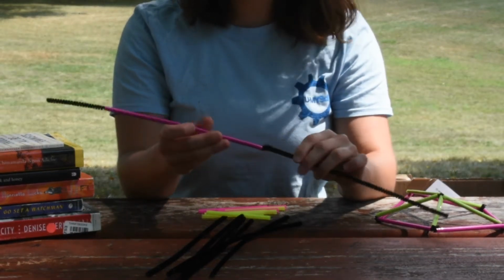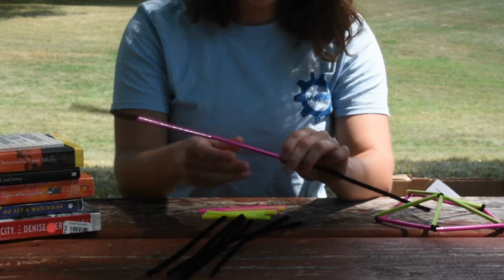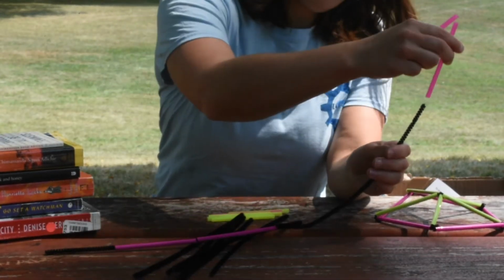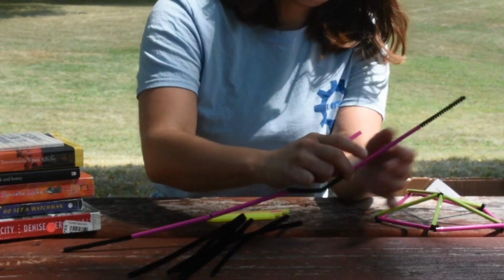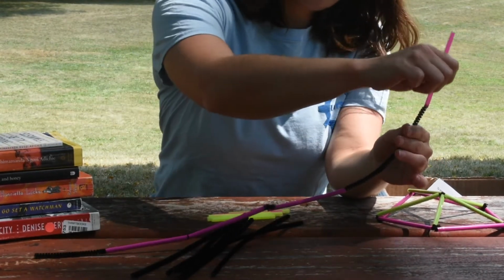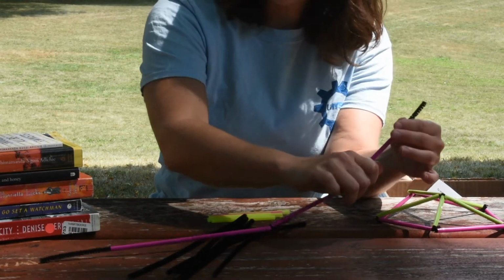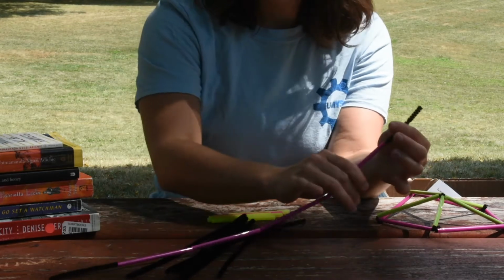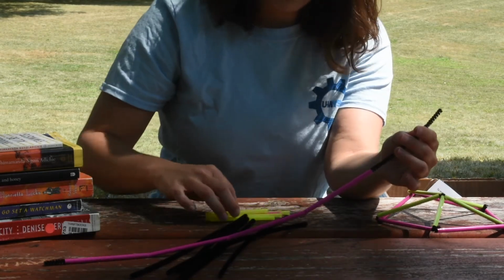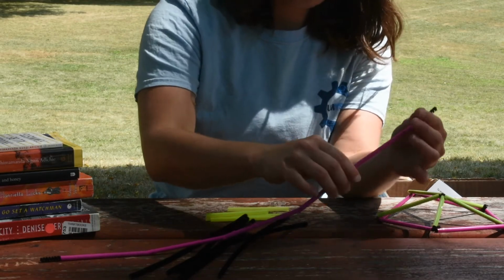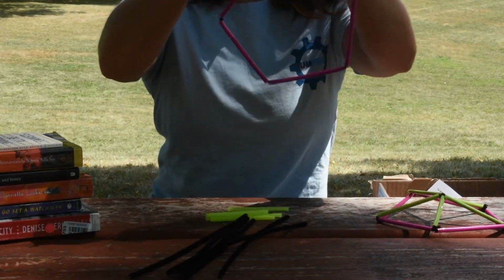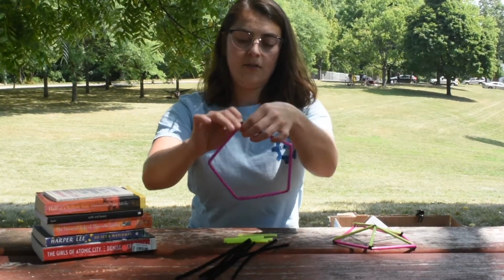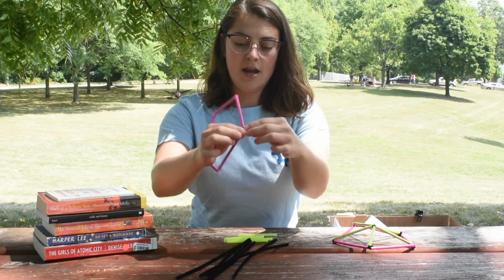The strut A's will be the longer straw, and the strut B's will be the shorter straw. And so you will want to tie the ends of your pipe cleaners together to create a pentagon.